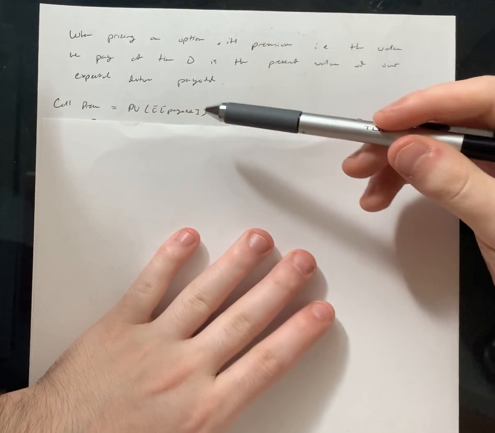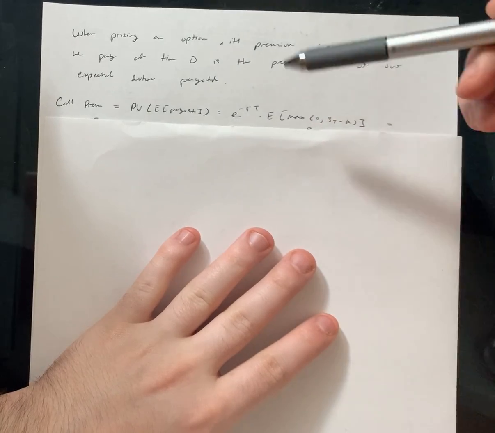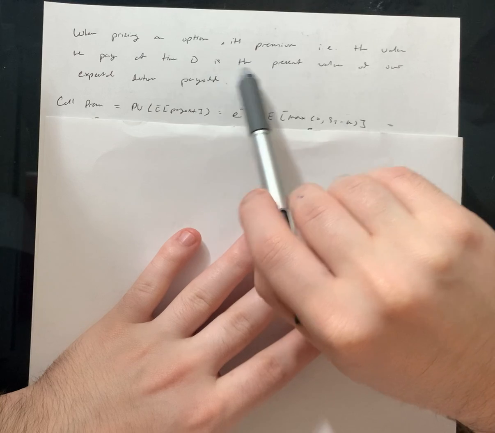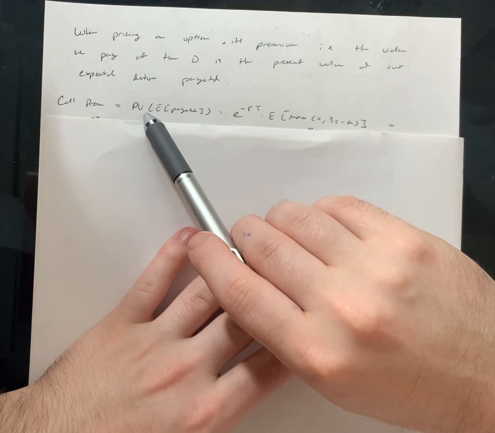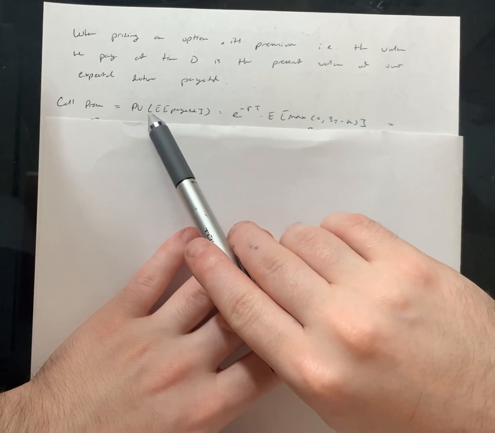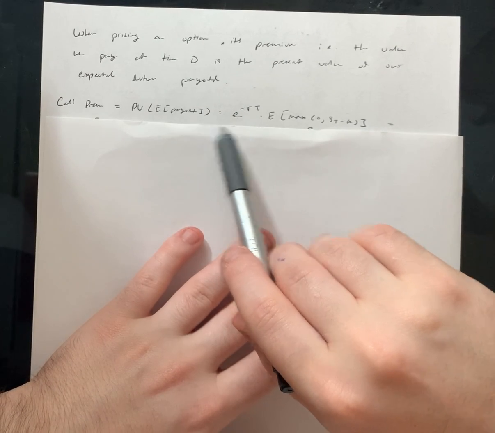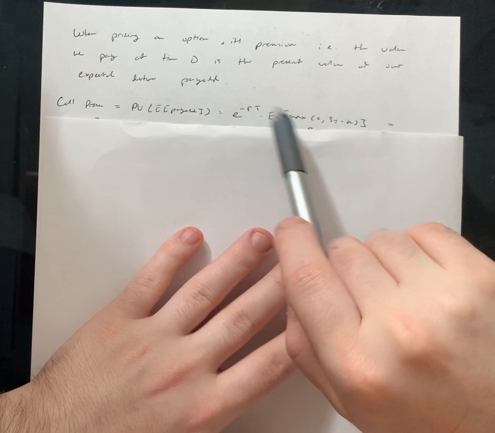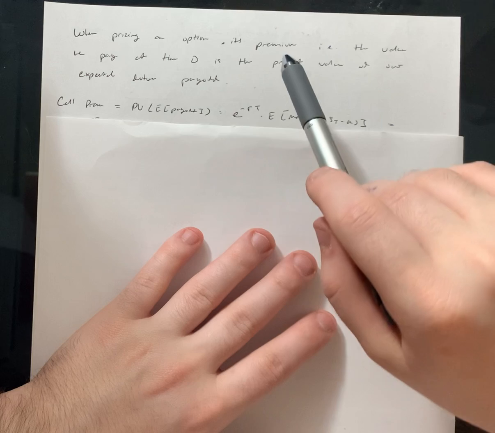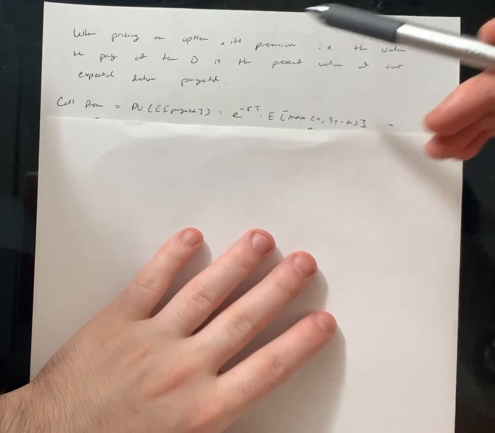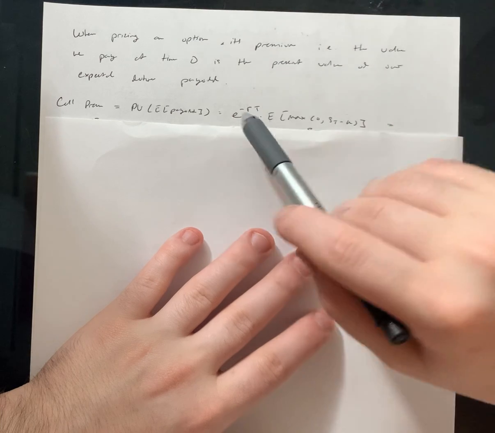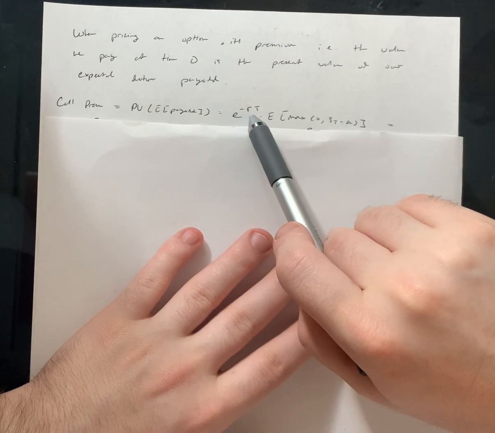So to begin, for a call premium, let's just start with the definition. The call premium, like we said, the premium of the option is equal to the present value of the expected future payoff. So present value, expected payoff. Well, the present value part is just us discounting the expected payoff to time 0 for when the payoff occurs at some time t, some expiry time t of our option contract. Well, that's just given by e to the negative rt.